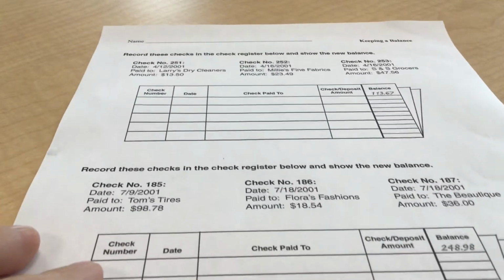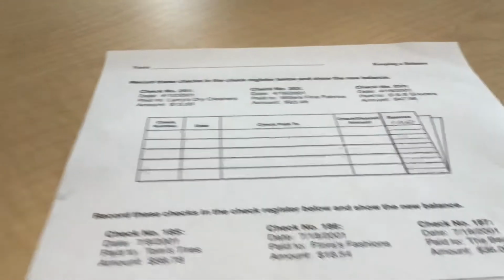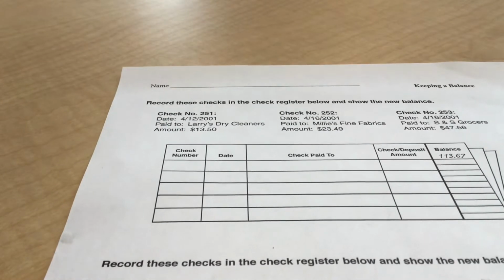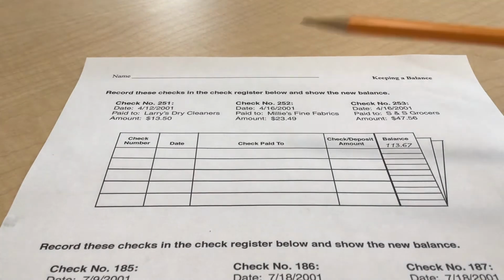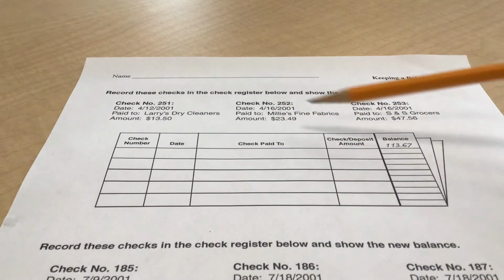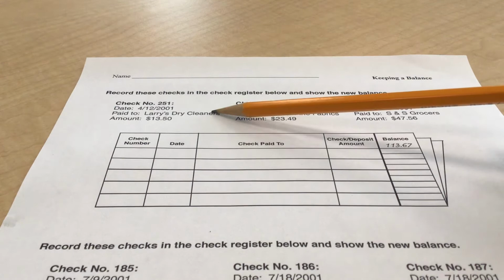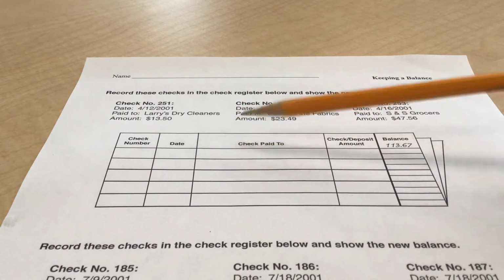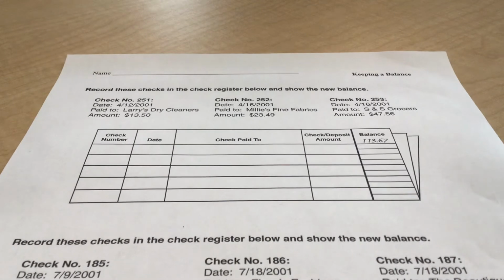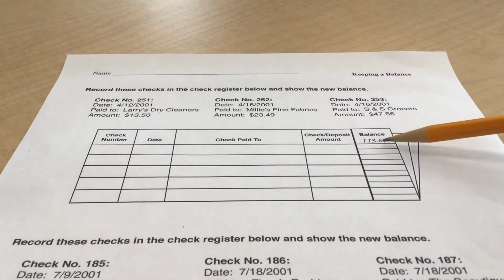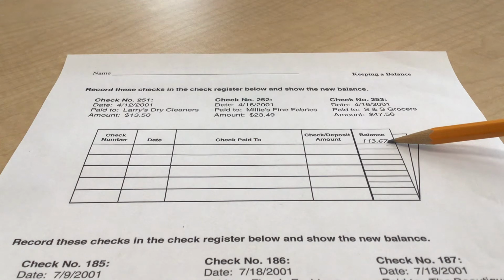Here, we have some information. A little bit closer. So here is our checkbook register, okay, right here. And we're going to put in some check numbers and then some information about the check. Now, the first important thing that I have found is that we need to know how much money we're starting with before we take away any money. So let's do the first check right here.